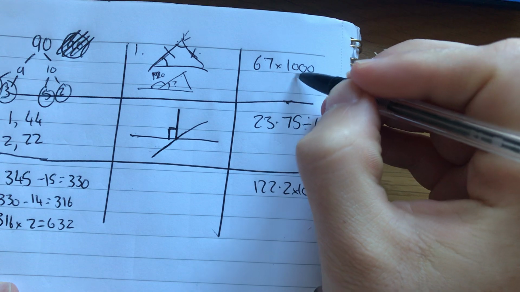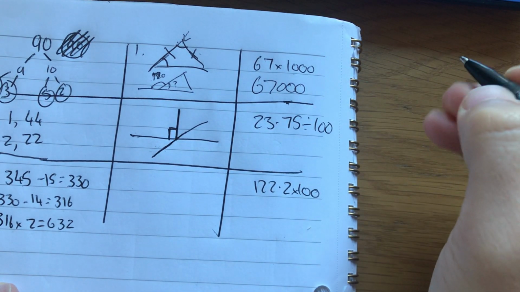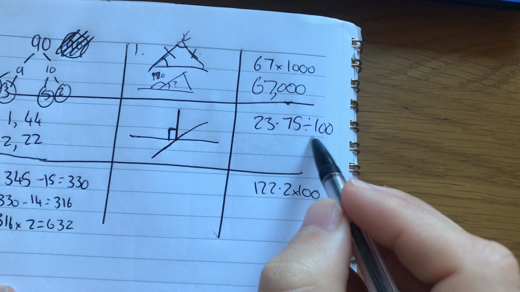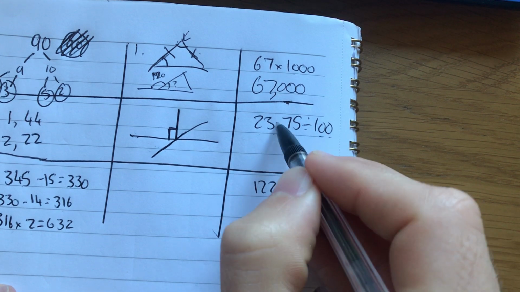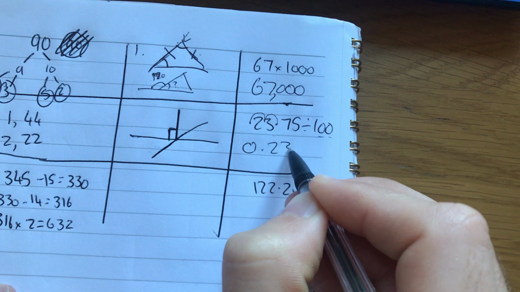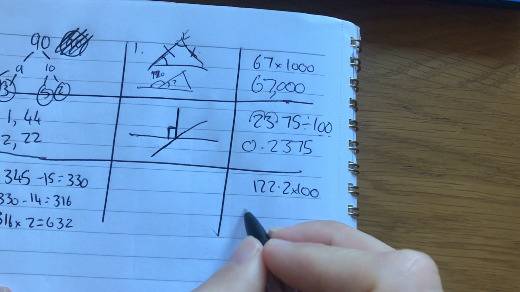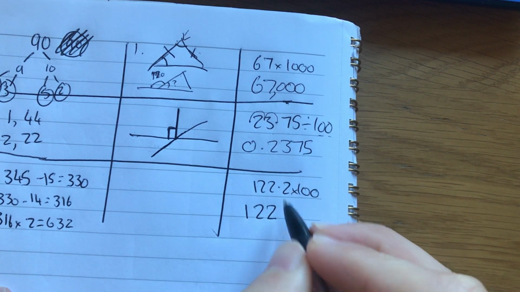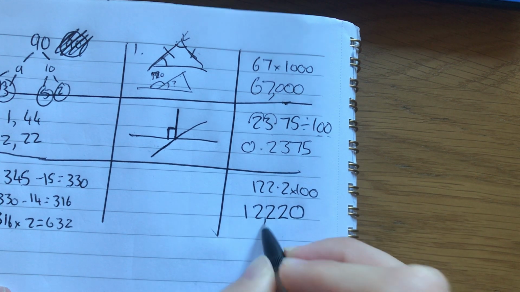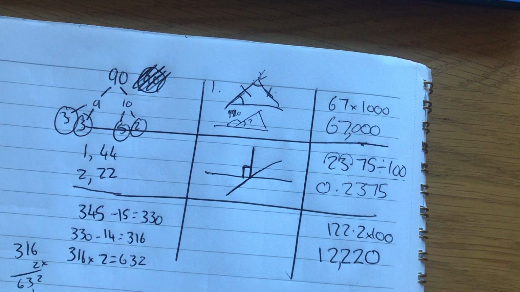67 times 1,000. Well, there's 3 zeros, so let's get our 3 zeros there. That looks strange when I did that then. 67,000. 23.75 divided by 100. Well, there's 2 zeros, so 1, 2, so that becomes 0.2375. And then times this one by 100, so we've got only 2. So move it one place would be that, move it another place, we'd get a 0. So that's 12. There's a large number of answers today. But lovely. There you go.